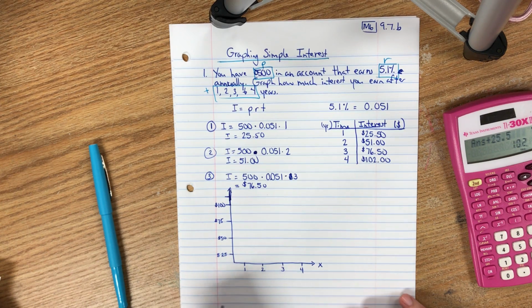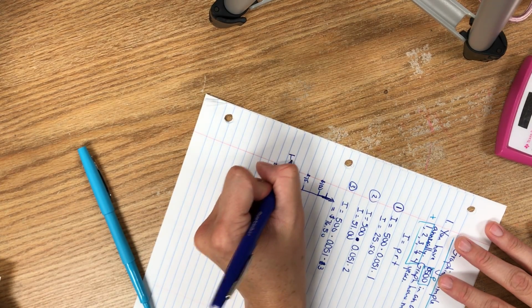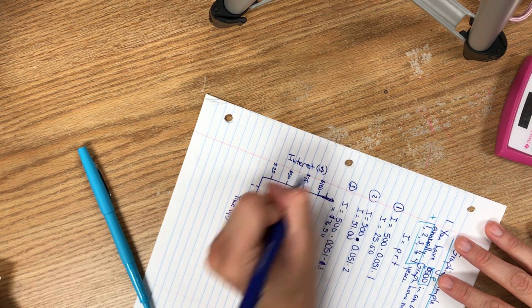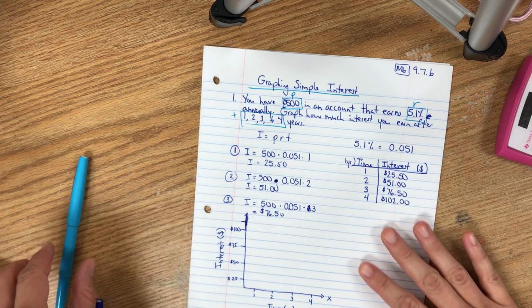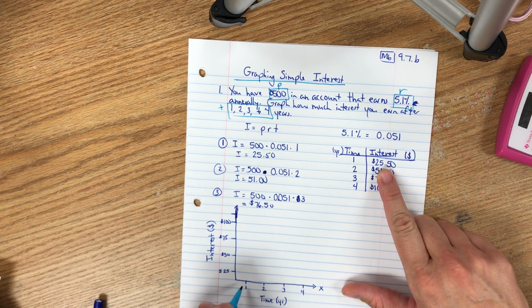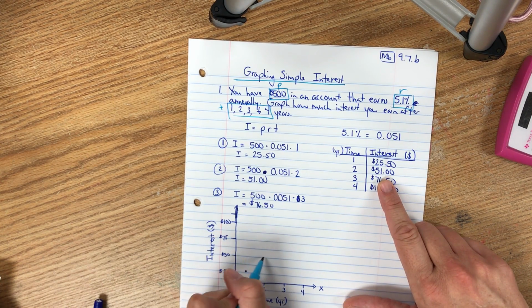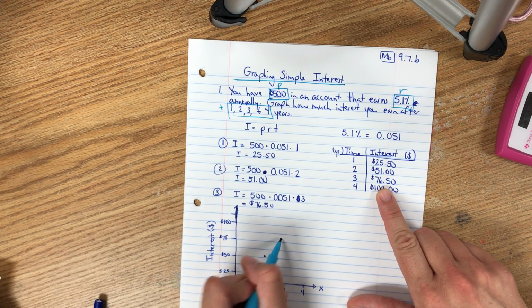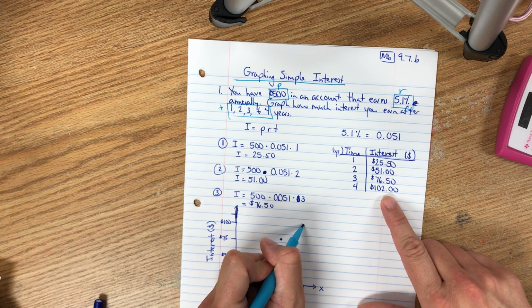All right, and then I'm going to label it. I've got time in years, and then I have interest in dollars. So now that I have my table set up, I can graph my points. So after 1 year, I have earned $25.50, so that's going to go about right there. After 2 years, I've earned $51, and after 3 years, I've earned $76.50, and after 4 years, I've earned $102, so it's going to be about right here.